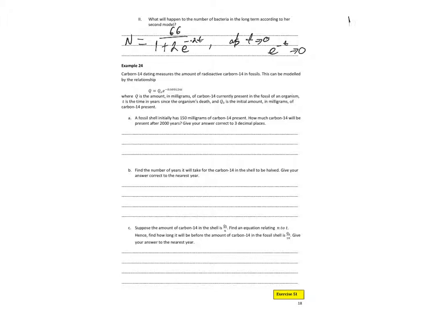We can just see that from the graph. Remember, our negative exponential just goes down like that. So therefore, N will approach 66 over 1 plus 2 times 0, which is just equal to 66. So that's how many we'll end up with.